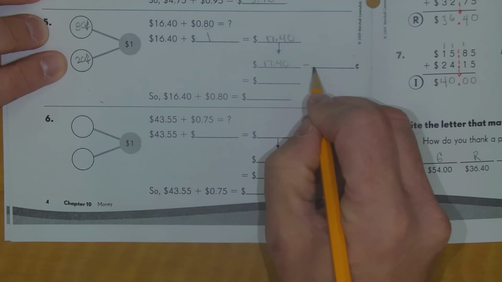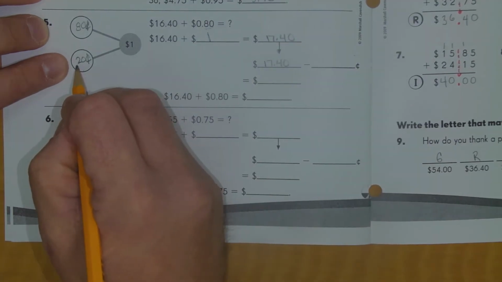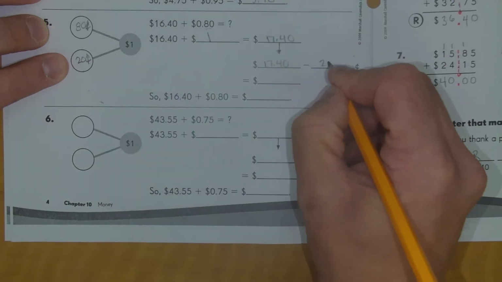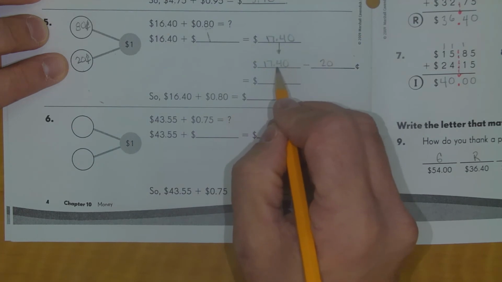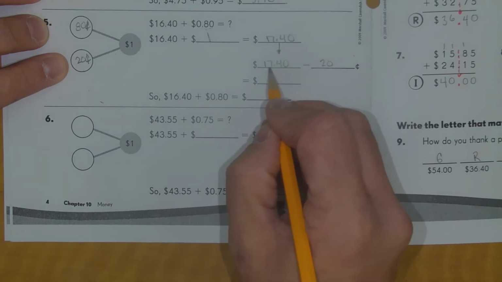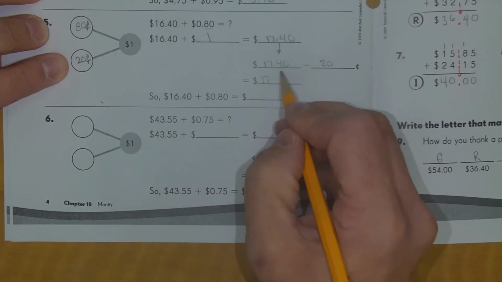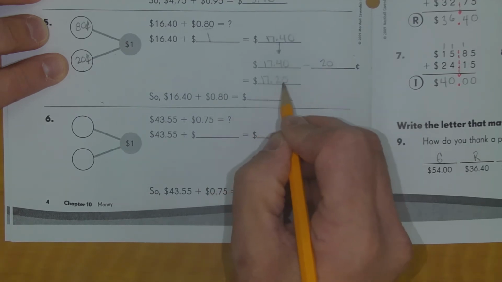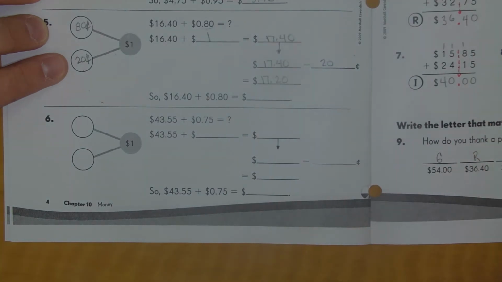And then I'm taking away the 20 cents that I added. I want to take that away again. And so I know $17 doesn't change because there's no other dollars to take away. But 40 minus 20 I know is 20. So I should end up with $17.20. If you have to write these out, kids, that's fine.